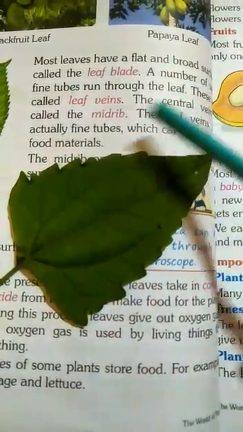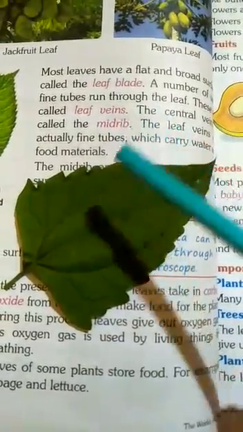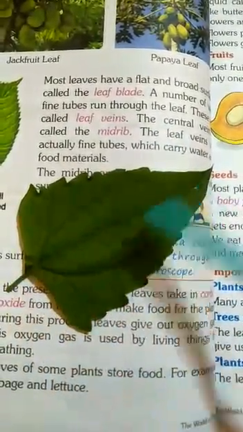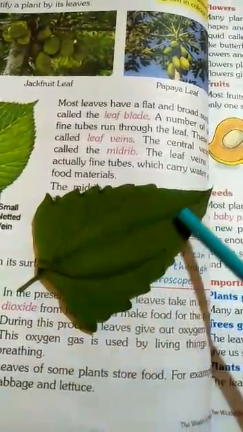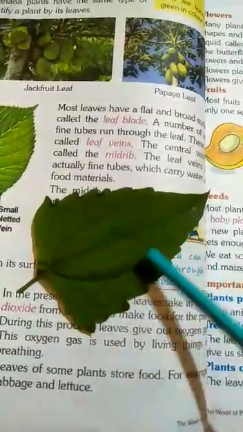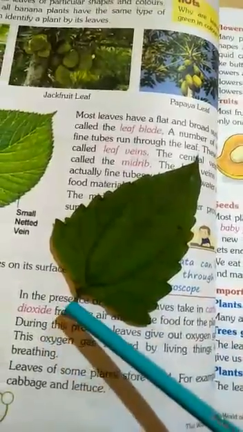Then the central vein is called the midrib. The central vein passes through the center, in the middle of the leaf. So that is known as the midrib. This broad part is known as lamina. The side veins are the fine tube-like veins. The central vein is the midrib or main vein, and this is the petiole.